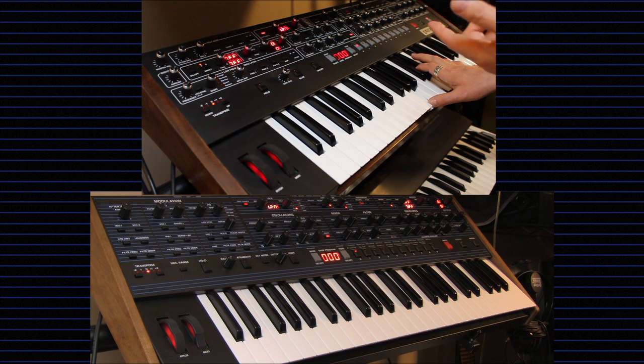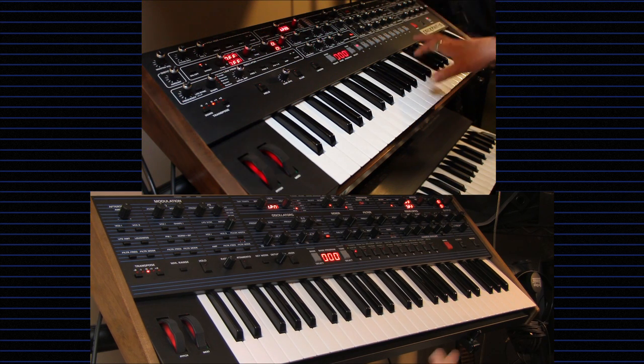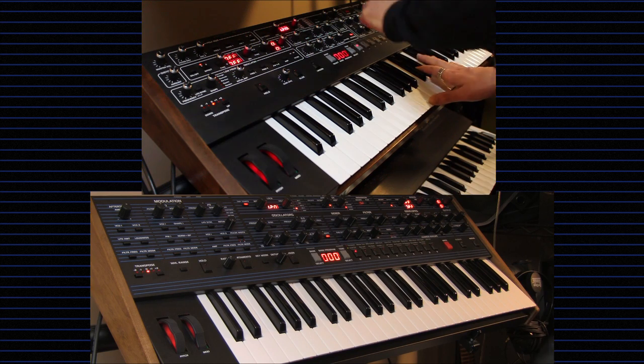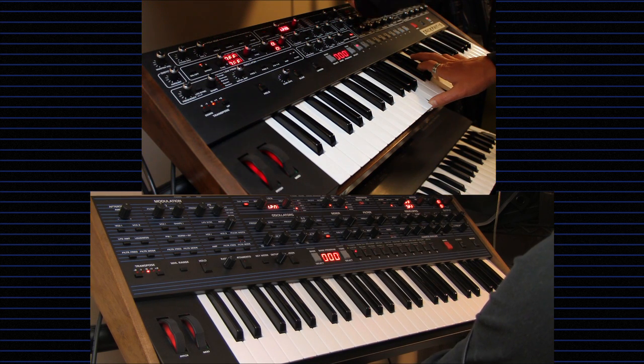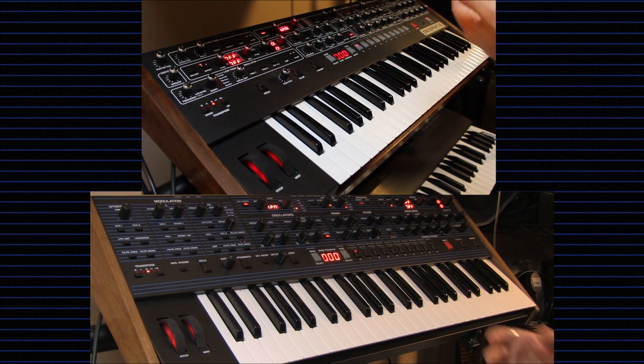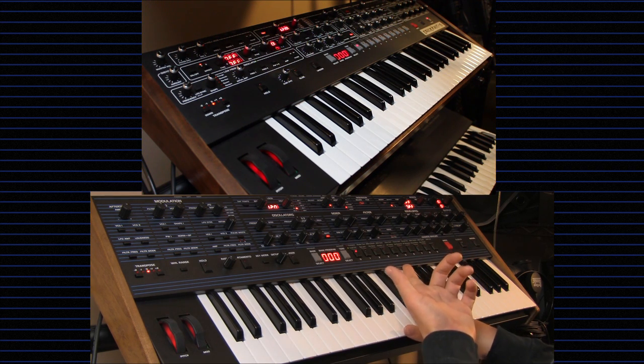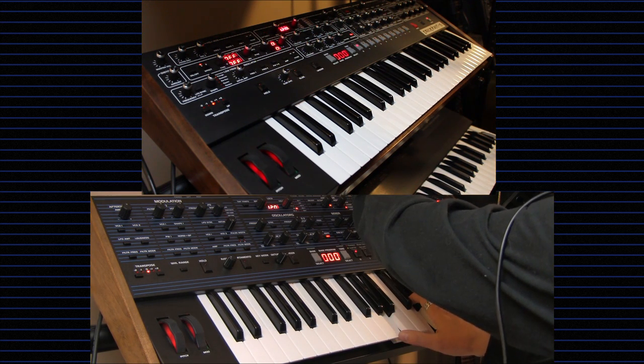Now we're still hearing sound, and do you know why? Yes, that's right. The high pass filter on the Prophet 6 is 12 decibel per octave. So it's not going to attenuate all of the frequencies. And we're going to have a similar thing over here, but it sounds quite different.